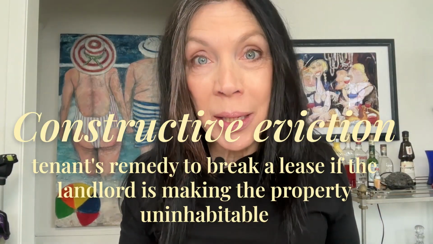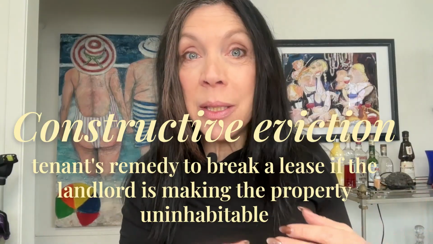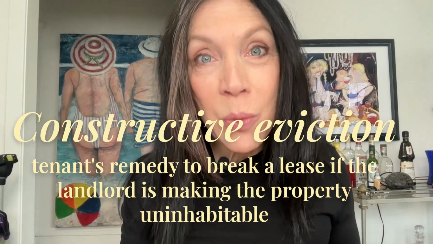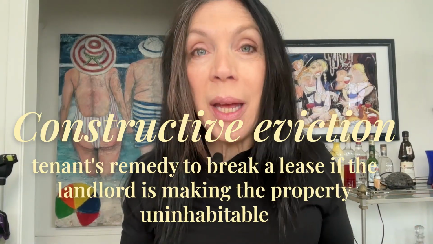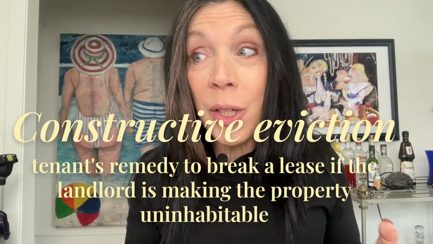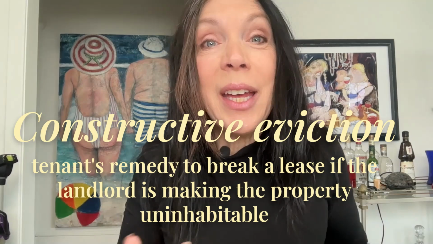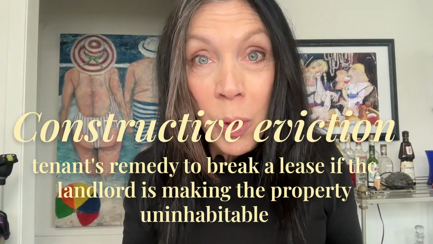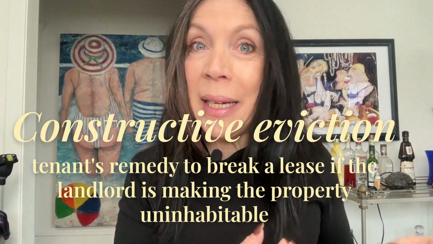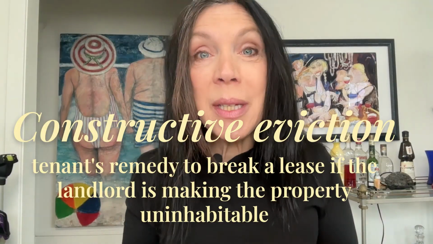the property uninhabitable. So for example, you have a building and inside the building is a boiler that keeps everybody nice and warm, but the boiler breaks and the apartment doesn't have heat and the landlord refuses to fix it. And it could be because they don't have the money, it could be because they don't fix it. And so the tenant can't live there anymore because it's uninhabitable, but the tenant has a lease. So constructive eviction is a remedy for this tenant to break the lease because the landlord kept the property uninhabitable.